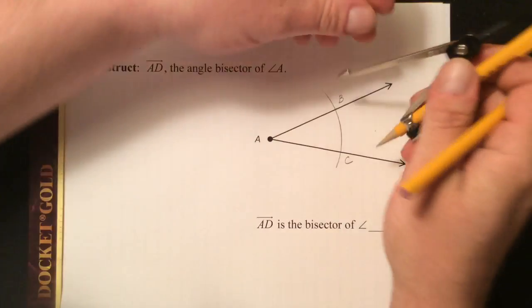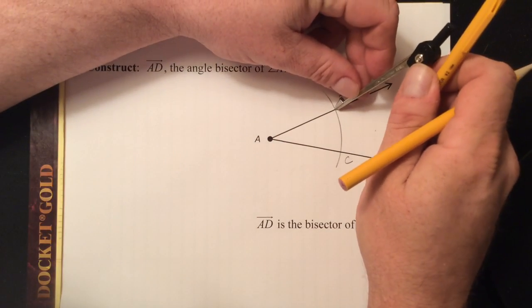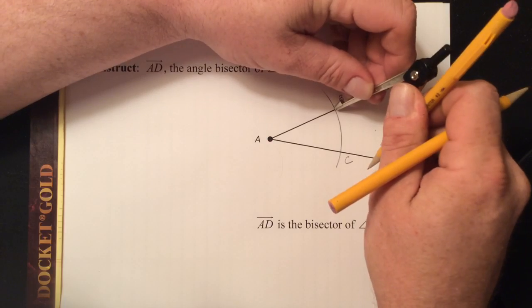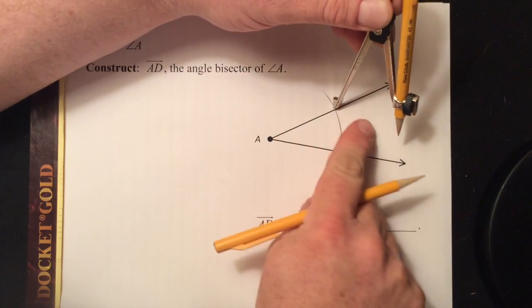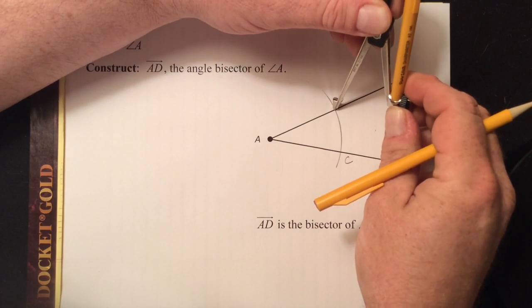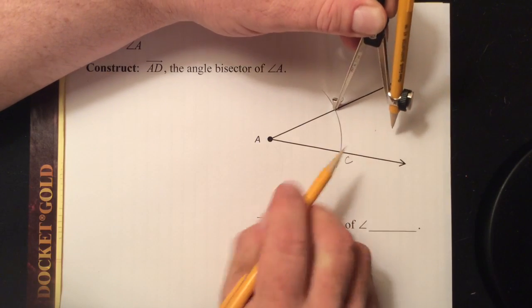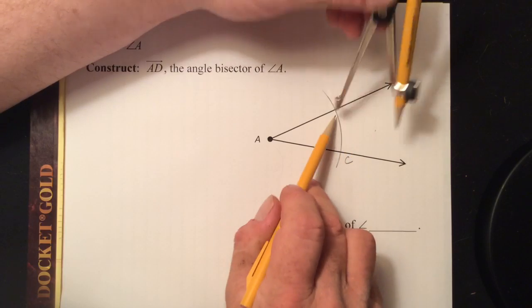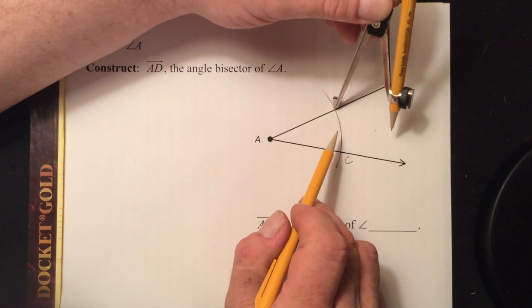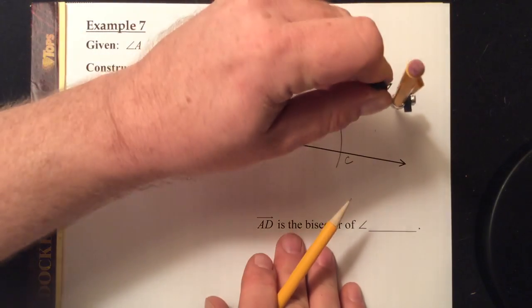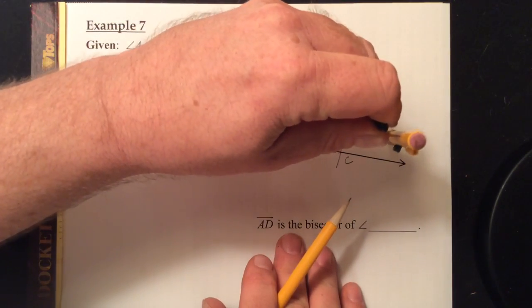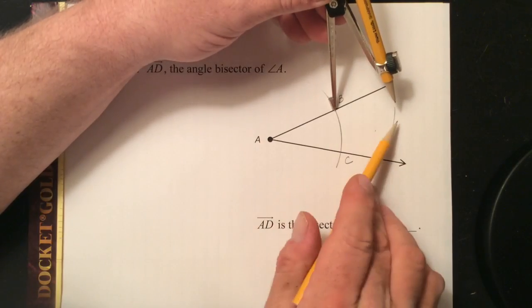Now take your compass once again, put the point on B, and you can either leave it the same length or shorten it a little bit. Don't shorten it too much. But once you set the compass at point B, you're going to have to leave it that way for the rest of this problem. So wherever you set it, leave it there, and draw an arc that's even further out from the vertex.